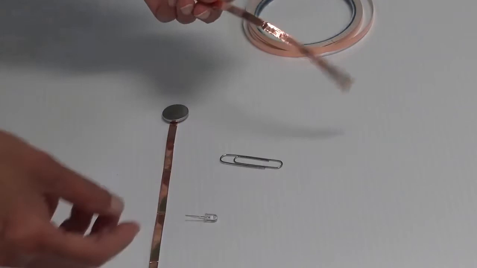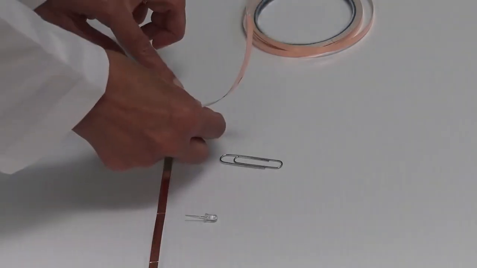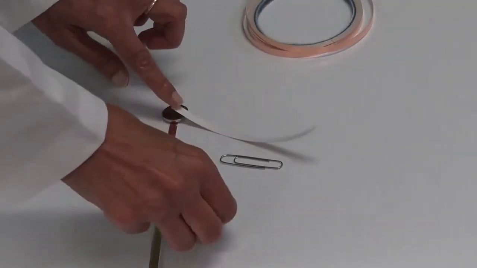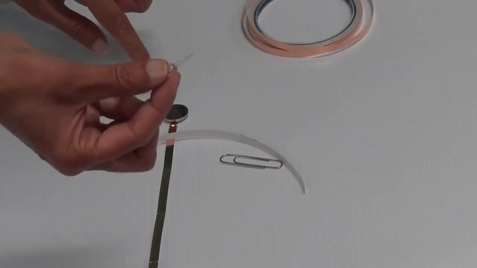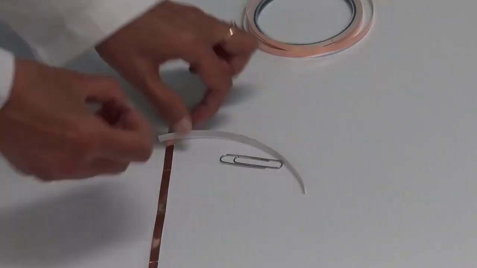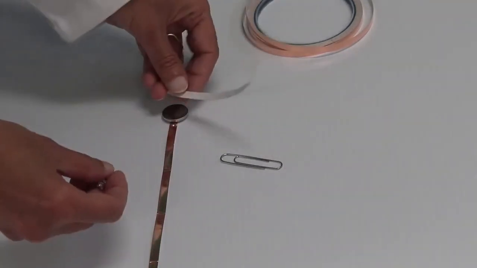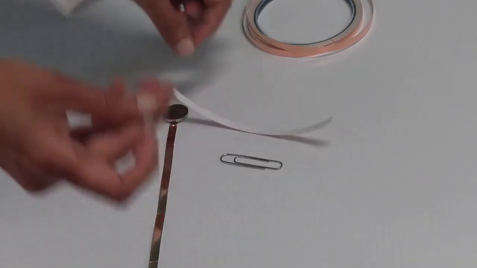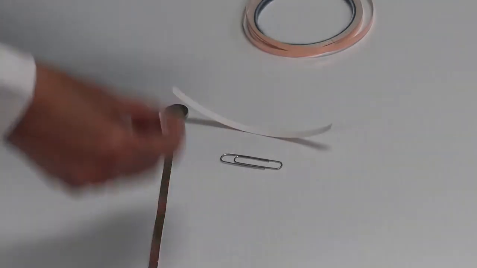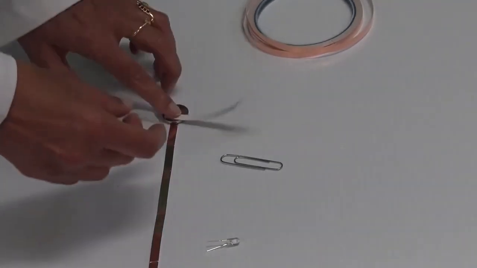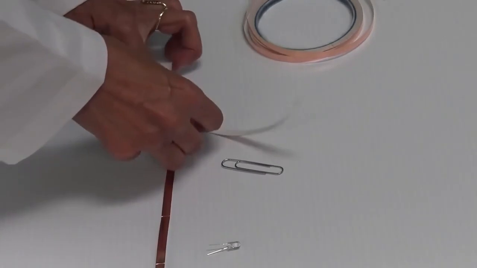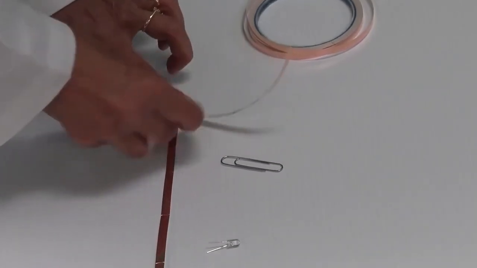So we're going to add our LED to the circuit so the energy can do some work. It can light up the LED. All right, so I'm just going to use some tape to stick this onto our battery.